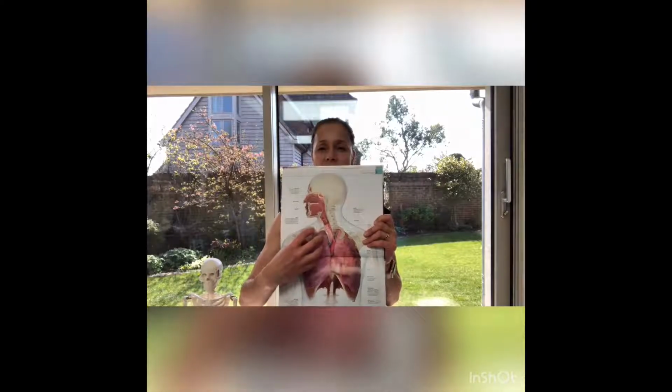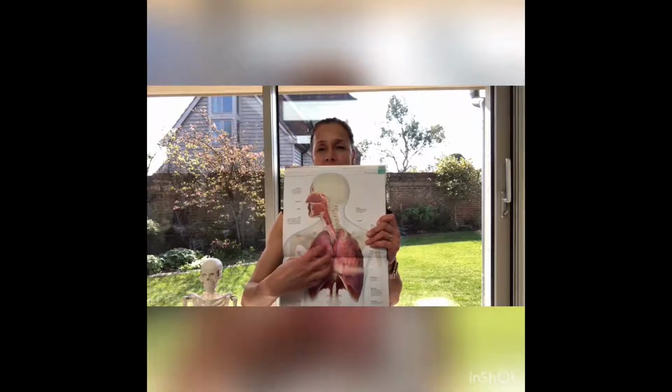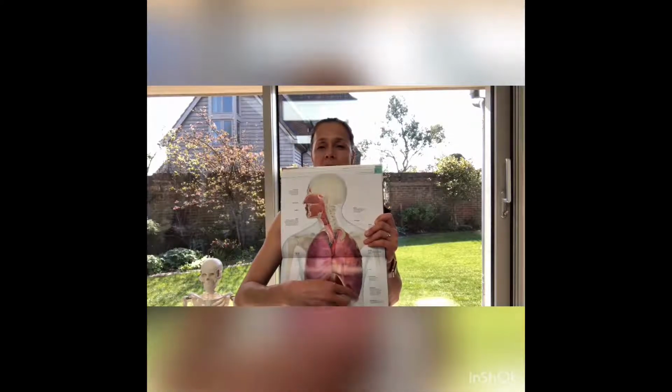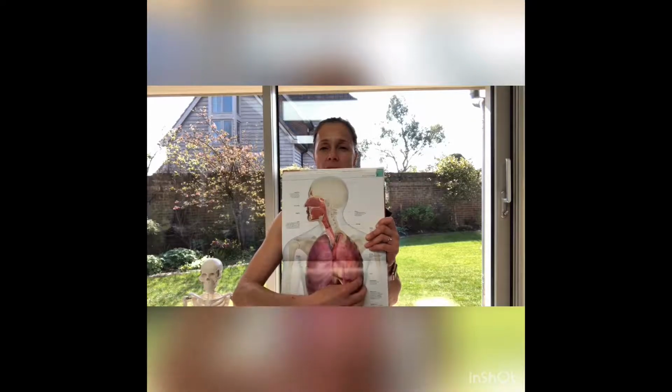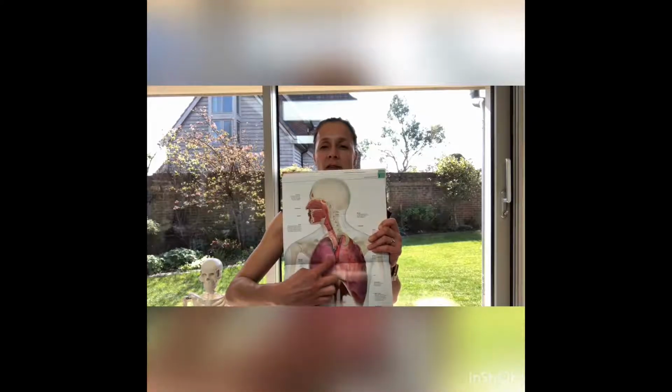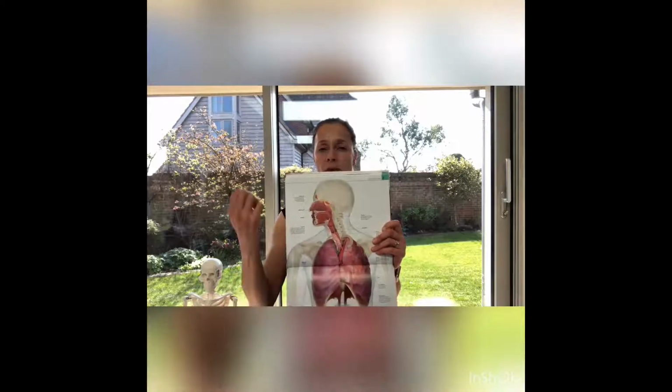On the right side, your lung is divided into three lobes: a superior lobe, a middle lobe, and a lower lobe. And then on the left, you have just a superior lobe and an inferior or lower lobe. And in the centre here, sitting towards that left-hand side, is your heart, which takes up that space on the left, so you've only got the two lobes.